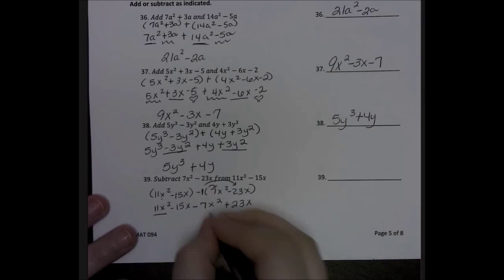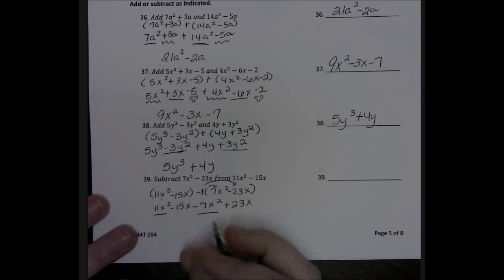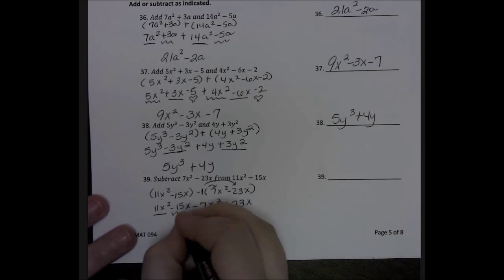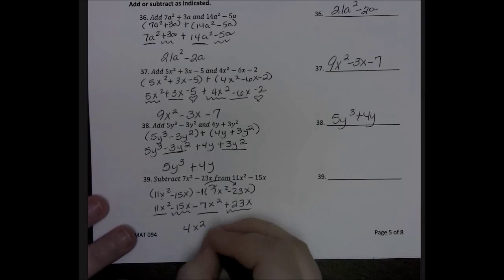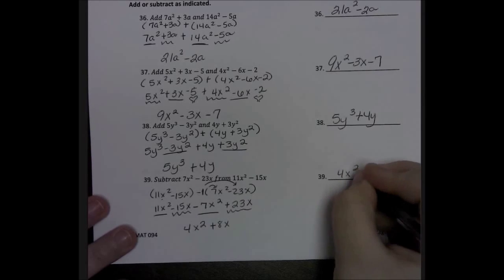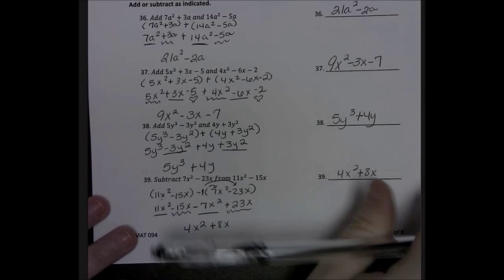So 11x squared minus 7x squared is 4x squared. And then negative 15x plus 23x is 8x. That concludes page 5 of the study guide.